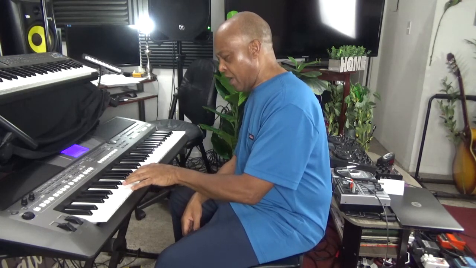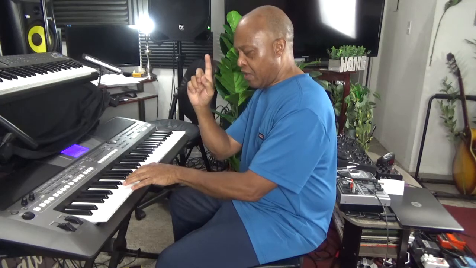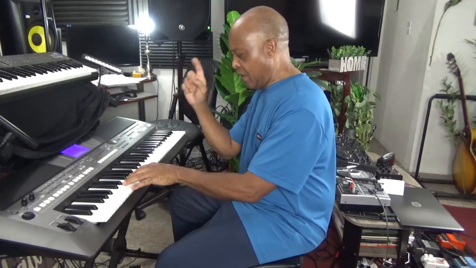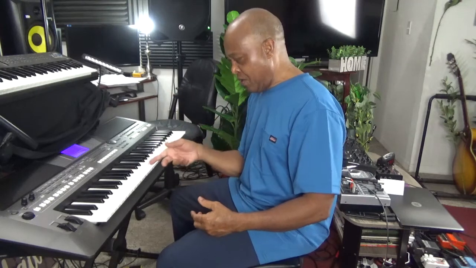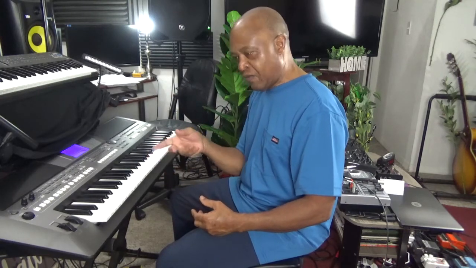Okay, I can see that this chord has the 7th note of the scale in it, which is B. But it does not have the most unstable note in the scale, which is the number 4 note, which in the case of C is F. So that's a stable chord.